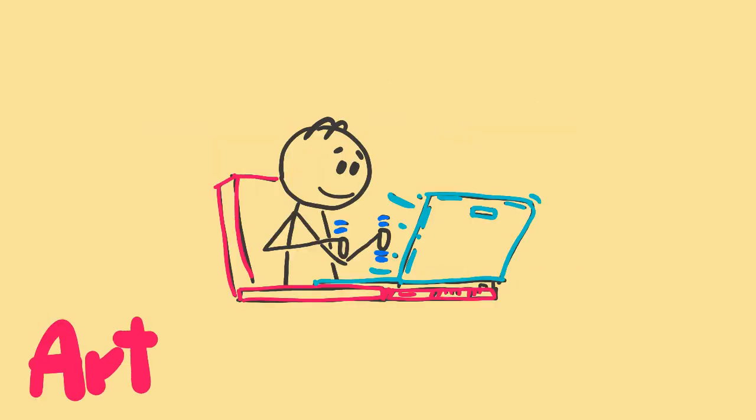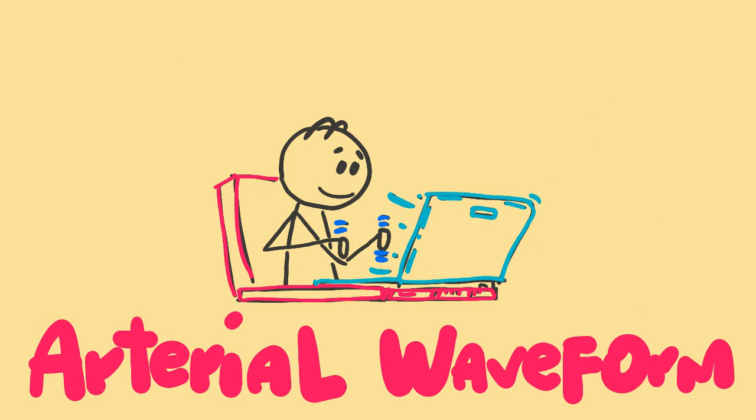Our topic today is the arterial waveform. Let's start reviewing the normal arterial waveform, which as we all know represents the cardiac cycle.